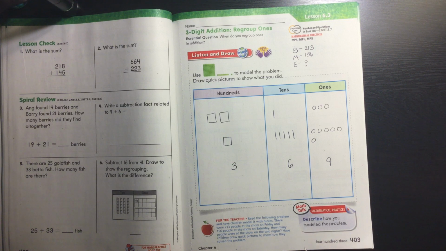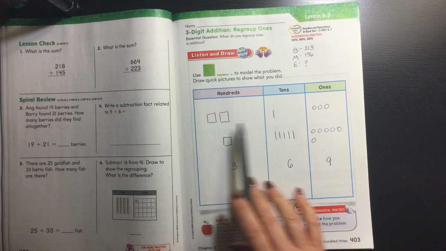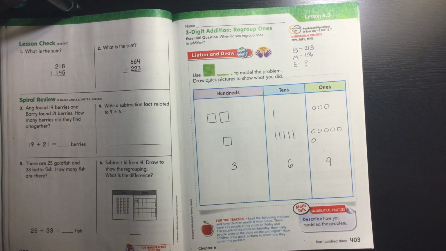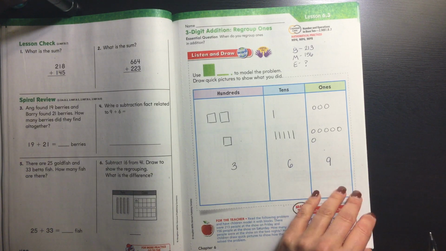All right, the Math Talk is asking you to describe how you modeled the problem. So think about how we modeled this problem. We drew a quick picture for each number and then added our ones, our tens, and our hundreds. All right, go ahead and turn the page.